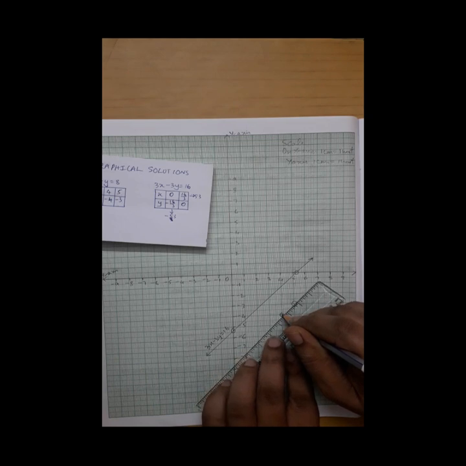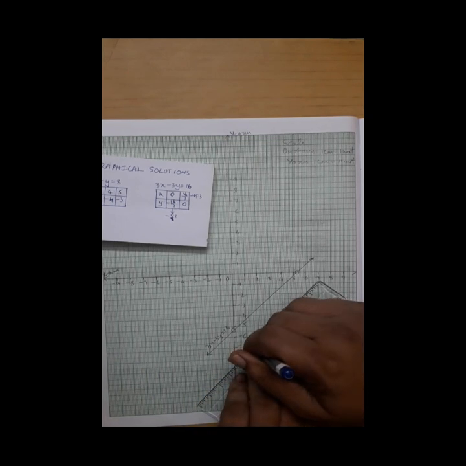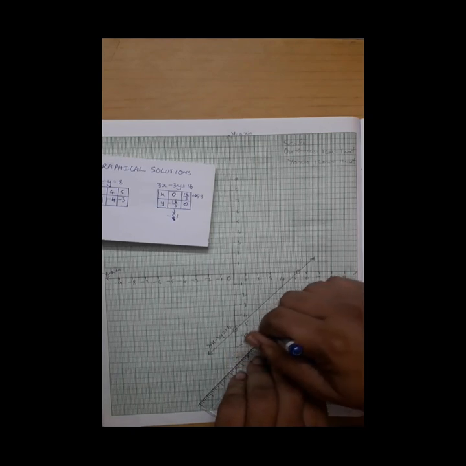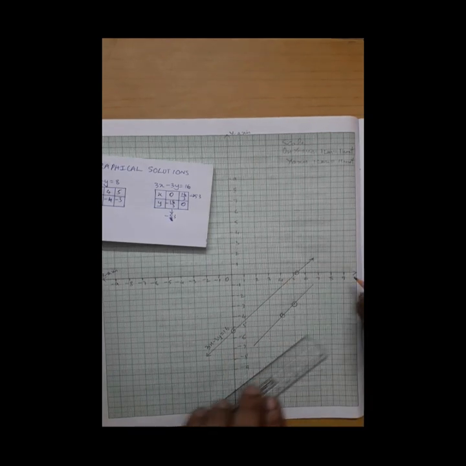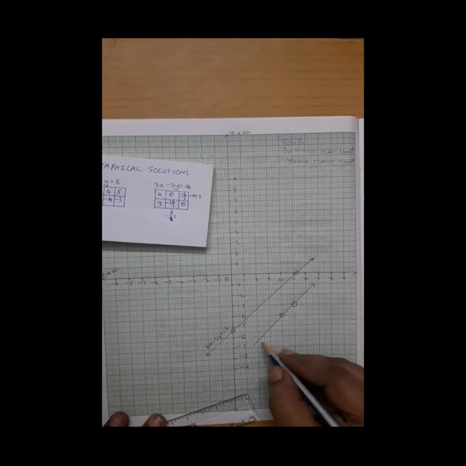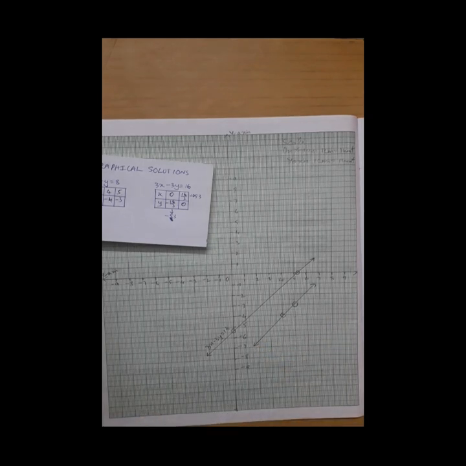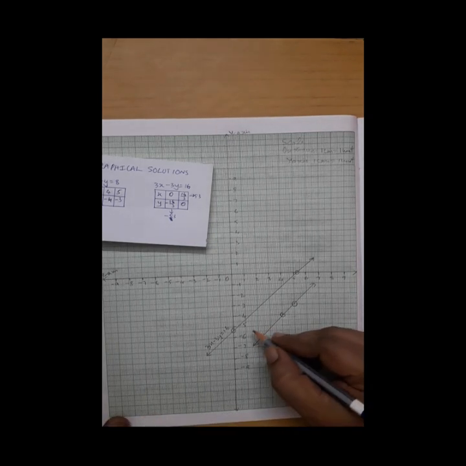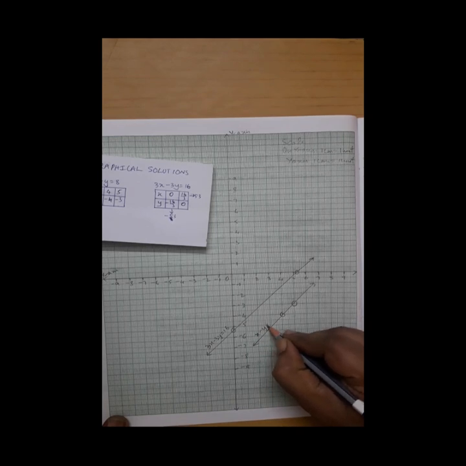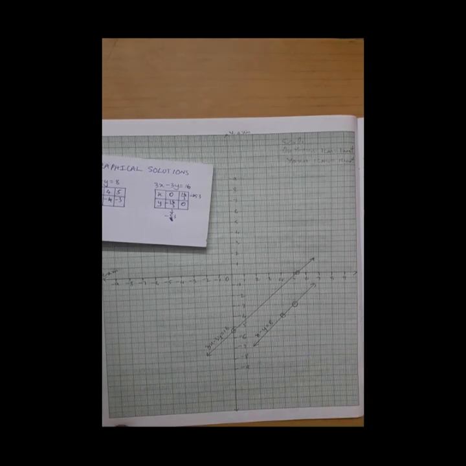Make sure the line passes through the 2 points. Here you go. Okay, and we'll write the equation of the line. It's x minus y equal to 8.